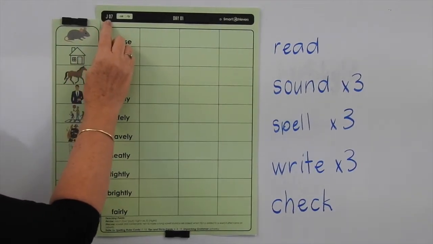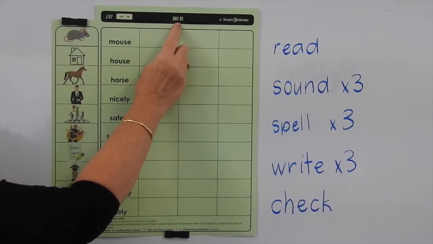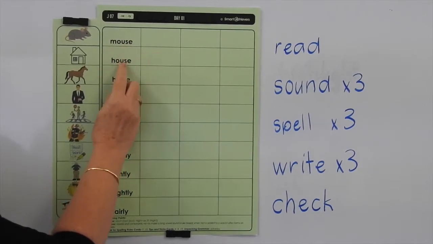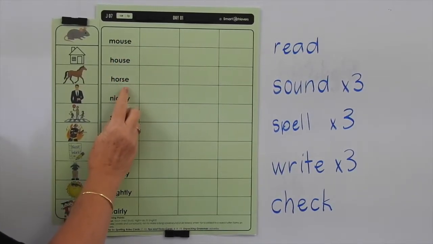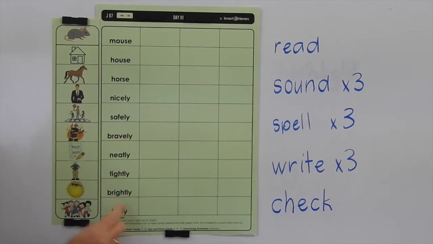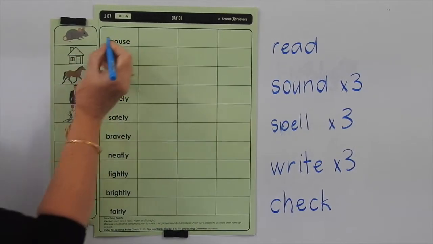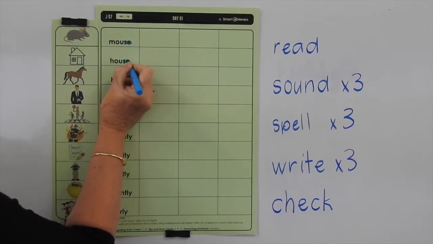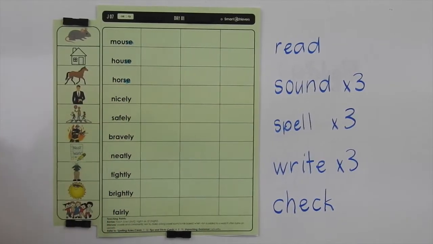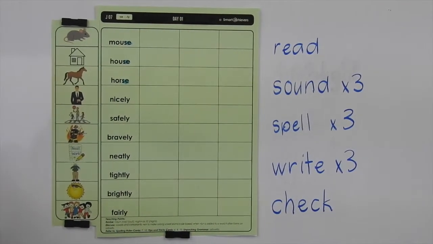Level J, list 7, and we're doing day 1. Here we're looking at the SE on the end of these words and the LY on the end of these ones. So let's colour them in. The SE on the end here and the LY on the bottom ones.